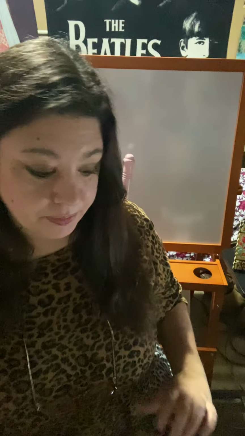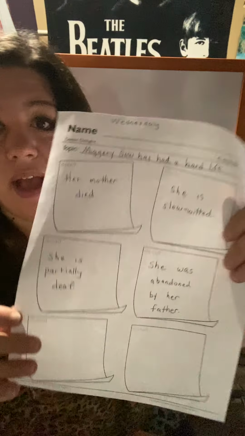She was abandoned by her father. Abandoned. He sold her to his brother, her uncle. So that is another thing that adds to her having a hard life.